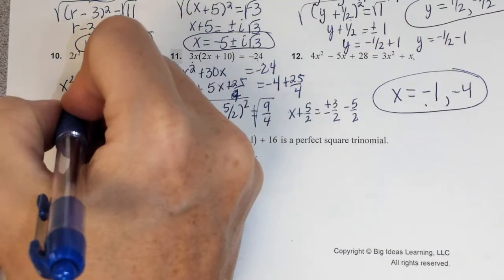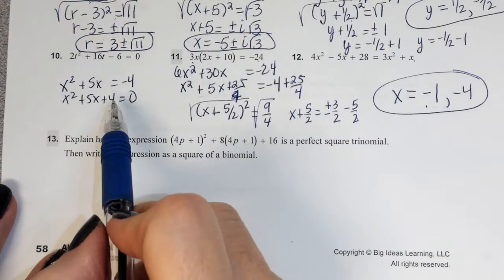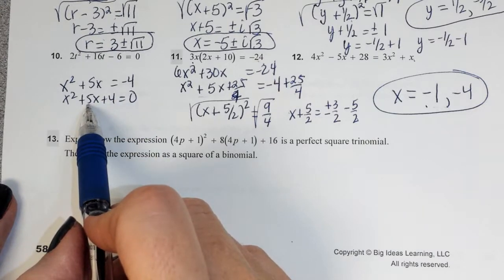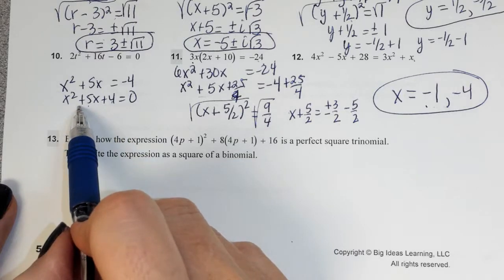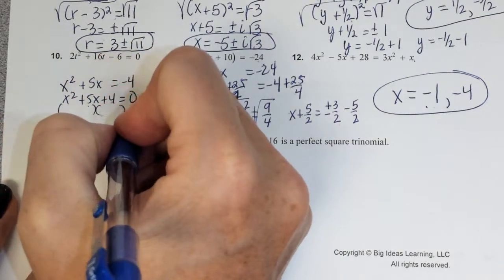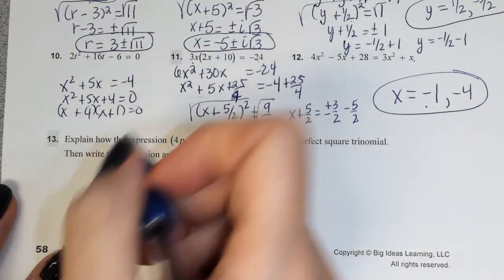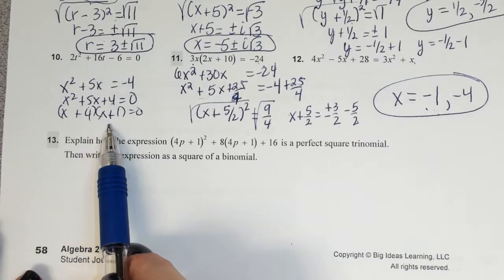If I would have taken this over and checked this, are there numbers that multiply to be 4 and add to be 5? What are the numbers that multiply to be 4? Do they add to be 5? So that means that I could have just factored this. x plus 4, x plus 1. See how I'd still get negative 1 and negative 4? That would have been the better way to do this problem.